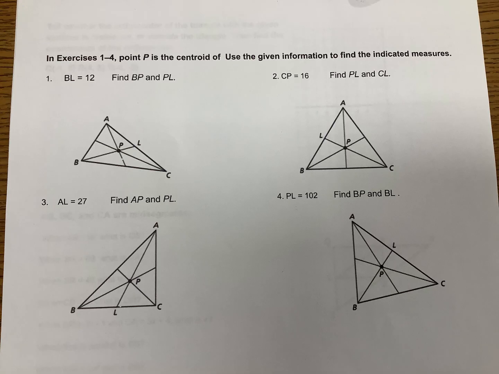Point P is the centroid. Centroids cut the medians into thirds. So one of these is longer than the other. BP and PL, so let's make this BP and then PL. PL is half the length of BP. So BL, the whole length, is 12. We divide it by 3, and PL is going to be 4, and BP is twice that, so that must be 8.